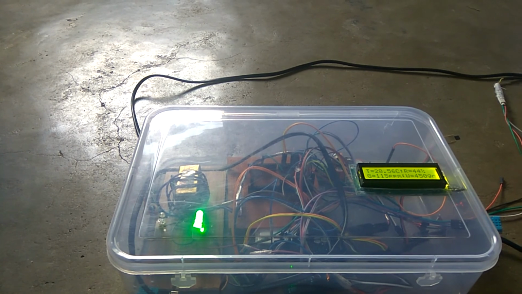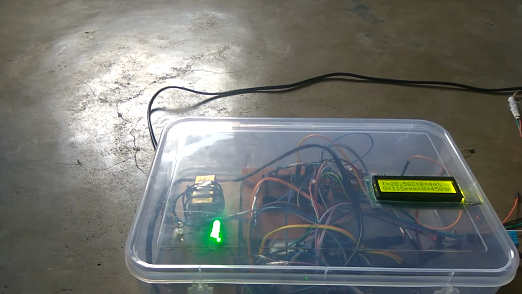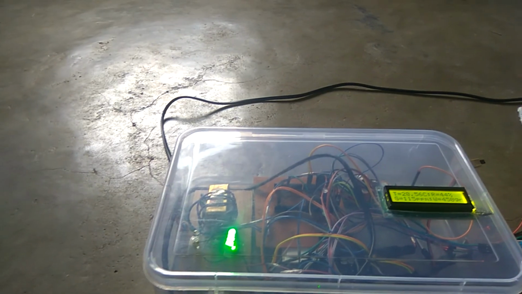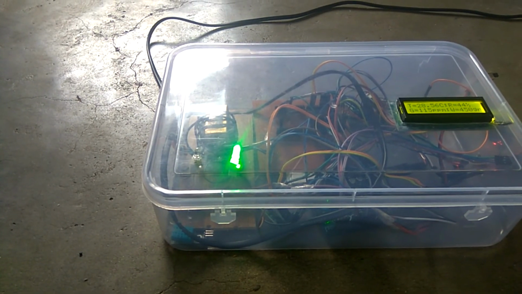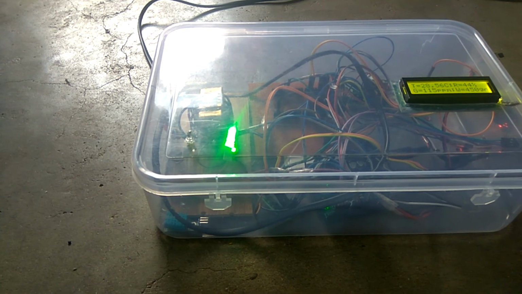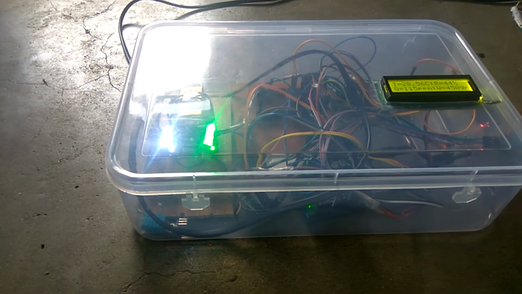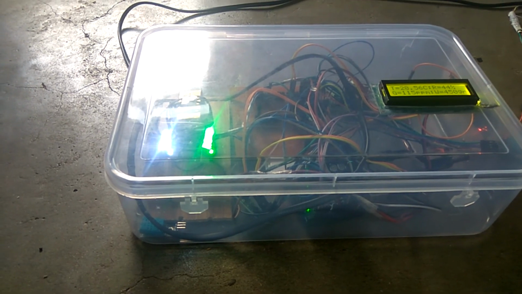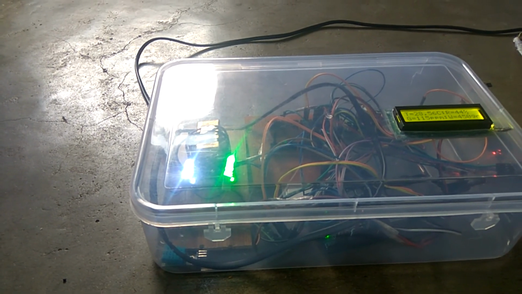Now I am pressing device 2, and both devices are switched on.